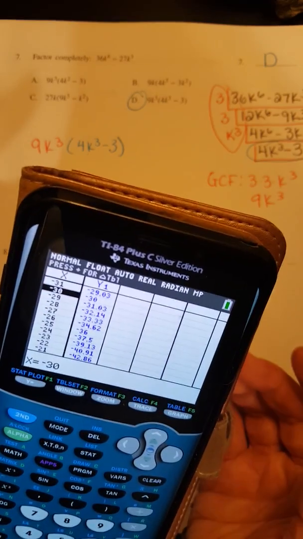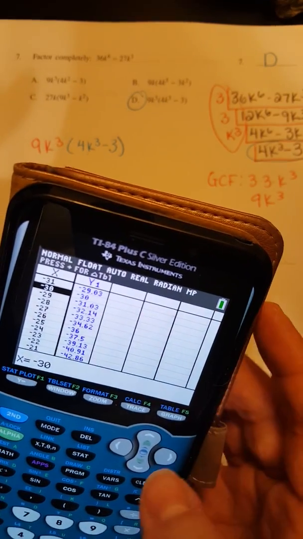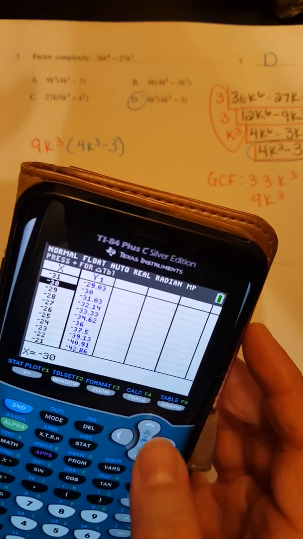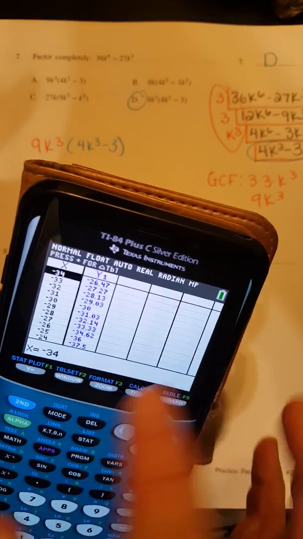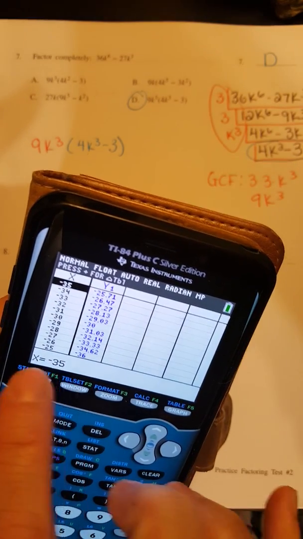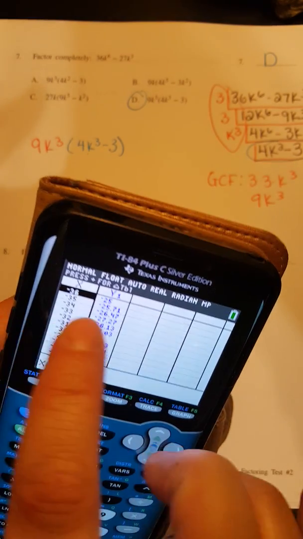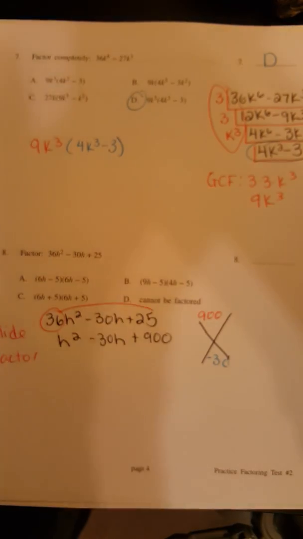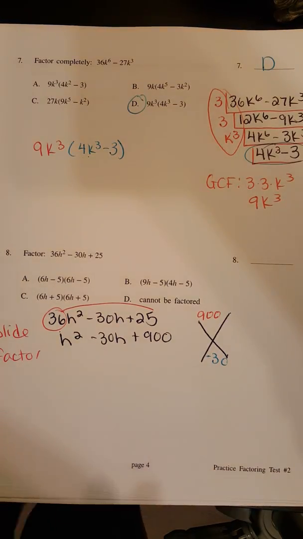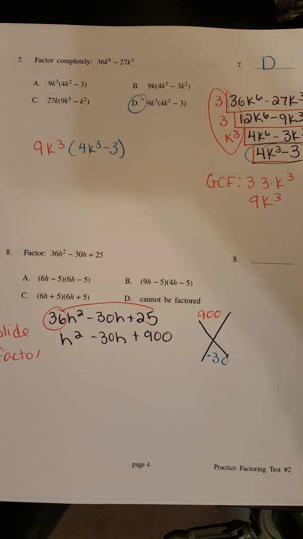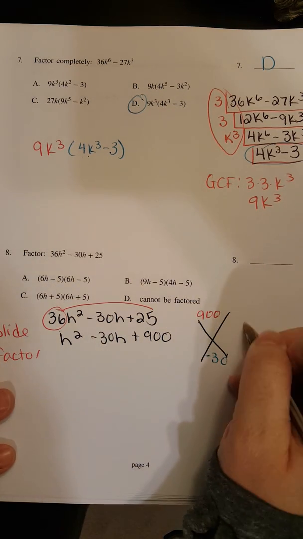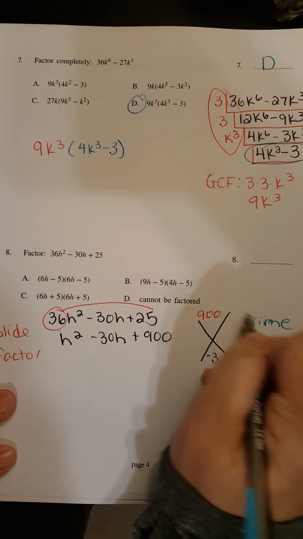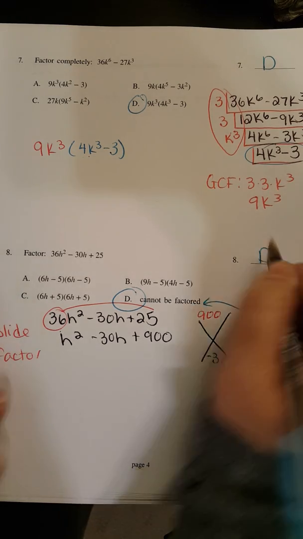Negative 30 and negative 30, that adds to give us negative 60. Once you start seeing the same number there, then we're going to start to see some repeat. We just saw this negative 25 and negative 36. Now we're going to see the same thing in a different order, negative 36, negative 25. So there were no two numbers side by side that added up to give us negative 30. If you cannot find any, then we would call this prime. That means that it cannot be factored, which is answer choice D.